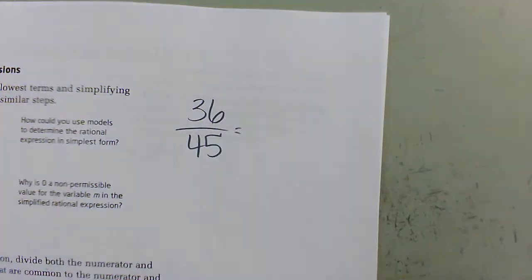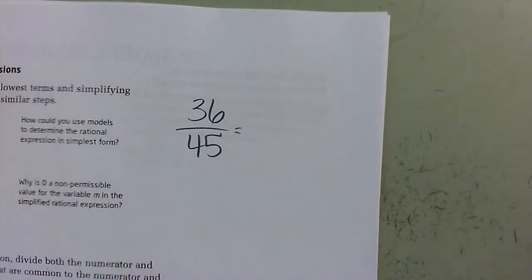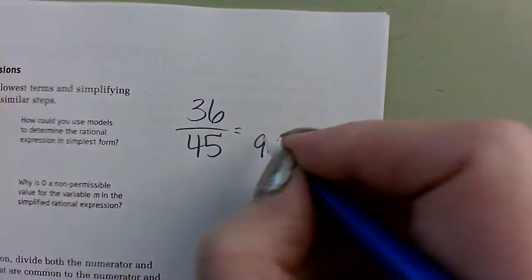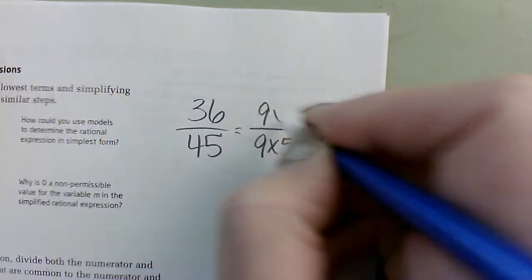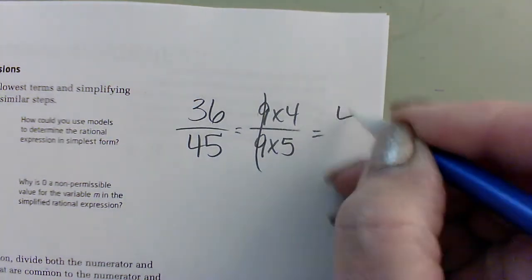So this is the way I teach it now, by using factors. I break it down. I know that 45 is 9 times 5. I know that 36 is 9 times 4. I cancel out the factor that's the same, and then I write my simplified answer.